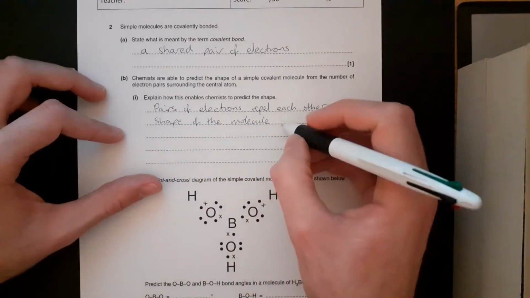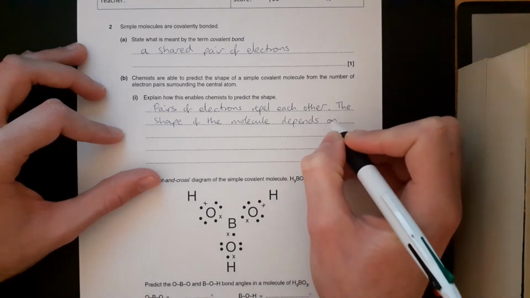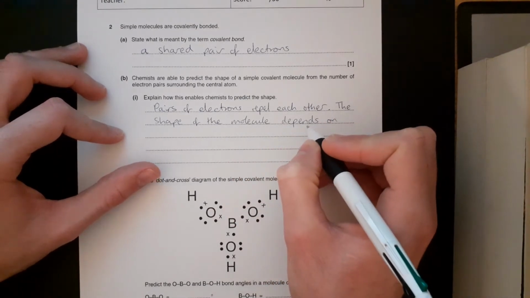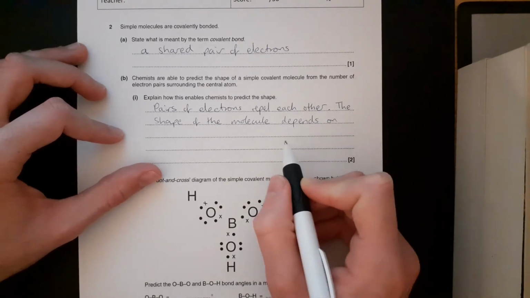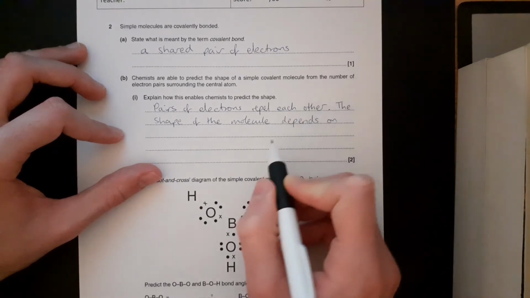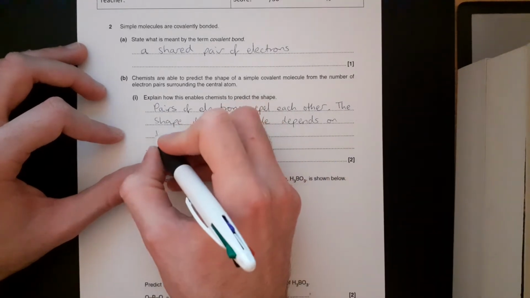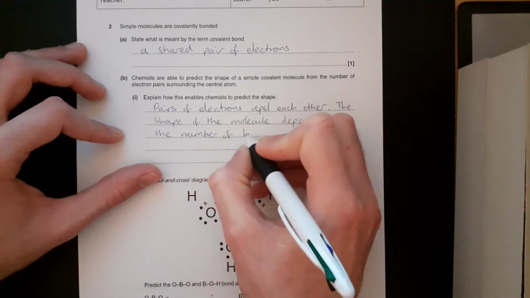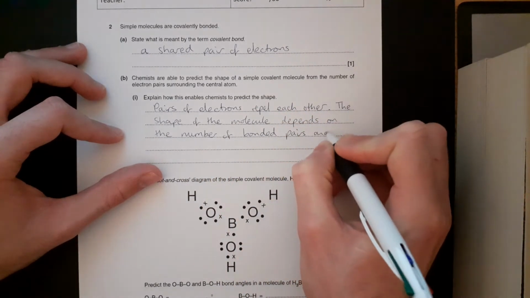So the shape of the molecule depends on the number of electron pairs, but it also depends on whether we've got bonding pairs and lone pairs, doesn't it? Because lone pairs will repel more strongly than bonded pairs will, because they're closer to that central atom. They're not being attracted off in 2 different directions. So the shape of the molecule depends on the number of bonded pairs and the number of lone pairs.